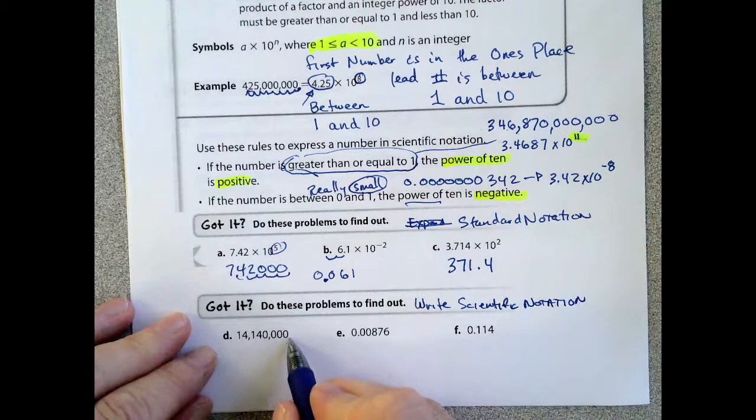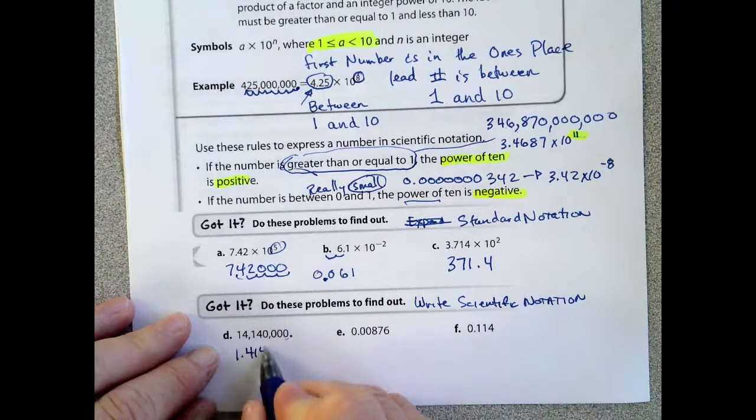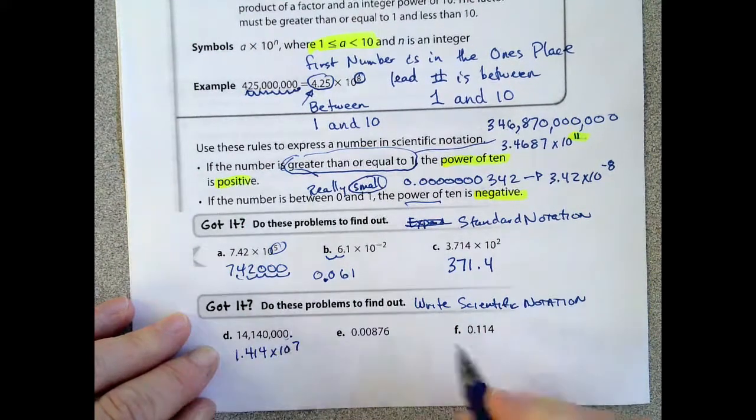So here we're going to count. The decimal point's there. 1, 2, 3, 4, 5, 6, 7. What is it going to look like? 1.414 times 10 to the 7th.